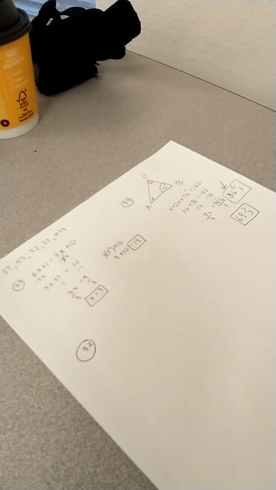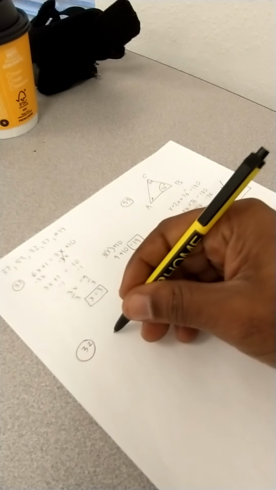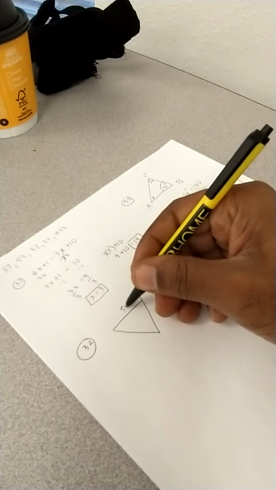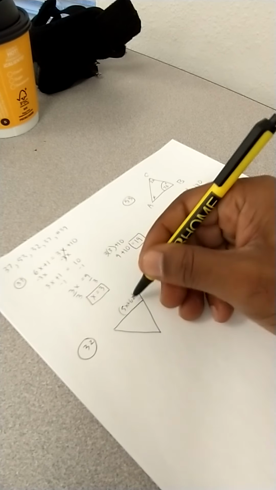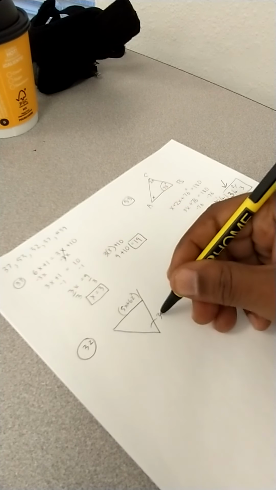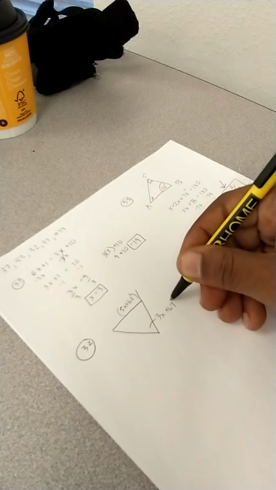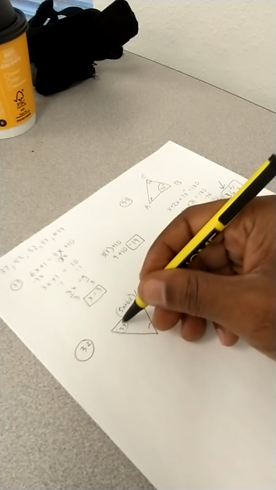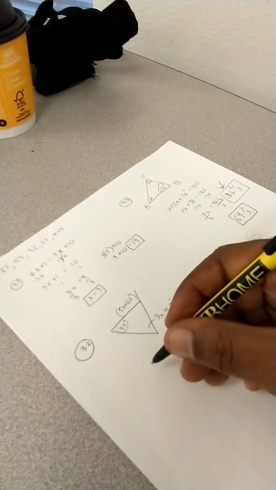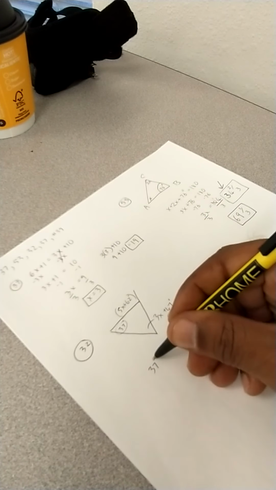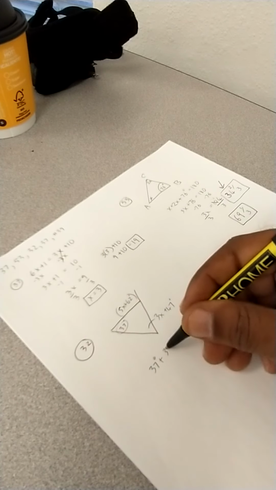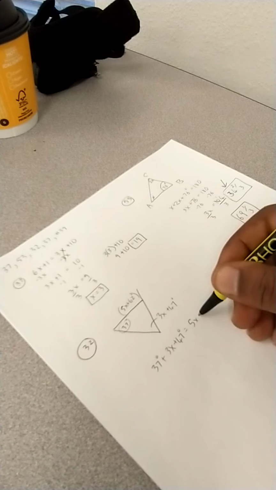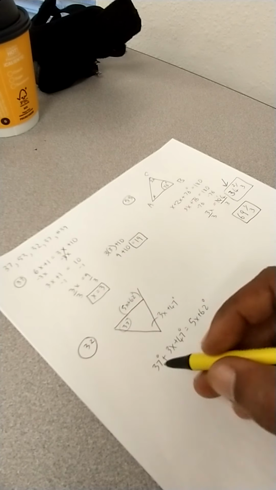Now we'll do 32. 32 is the sum of exterior angles. Our triangle looks like this. This is given as 5x plus 62. This is given as 3x plus 47. This is given as 37 degrees. These two have to add to equal that. So 37 degrees plus 3x plus 47 degrees has to be equal to 5x plus 62 degrees.